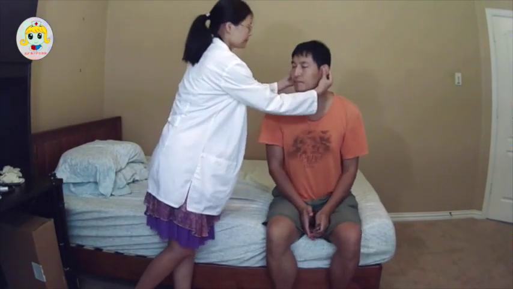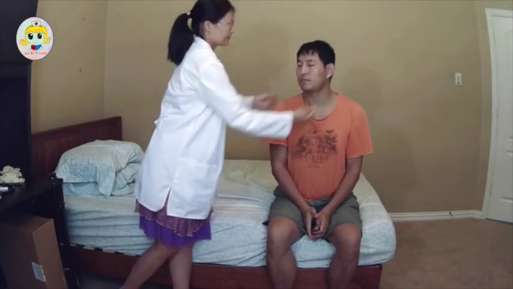Next, we will assess your ear. Your ears are equal, at the same level on your head. There is no obvious abnormality. I will feel a little bit, okay? Any tenderness? No. Okay. There is no nodule, no mass, and no tenderness.